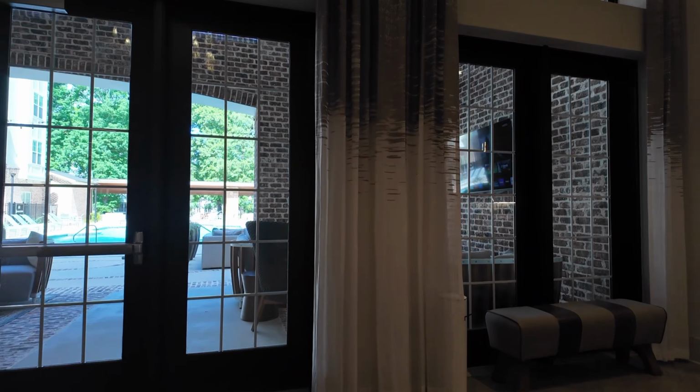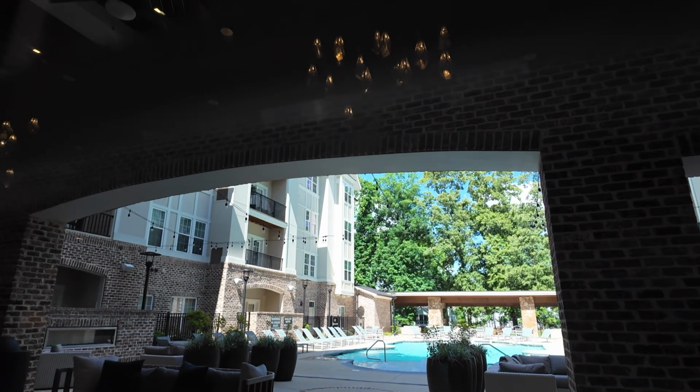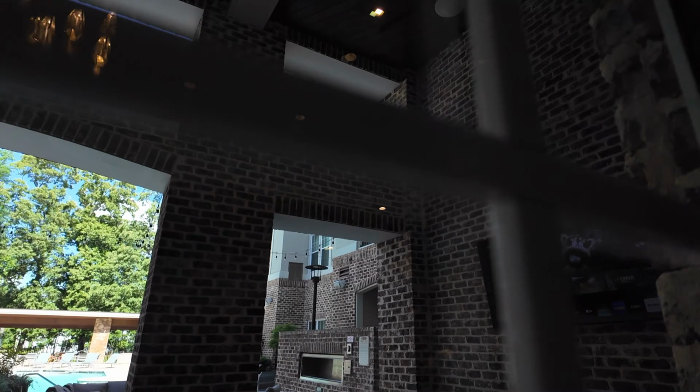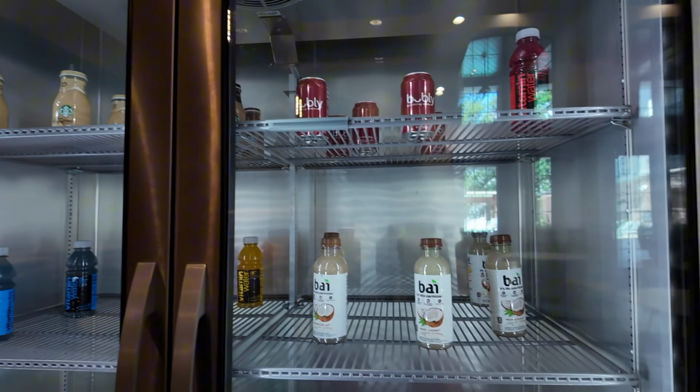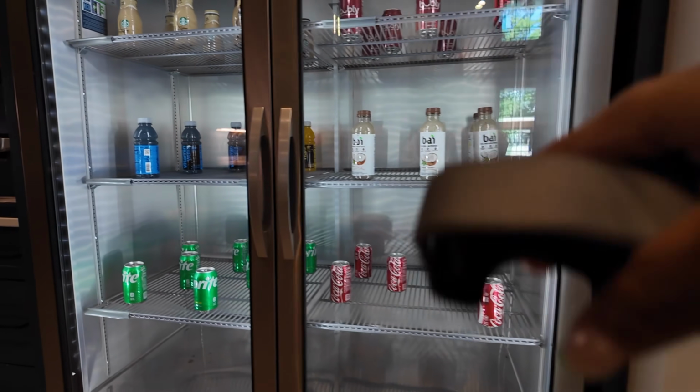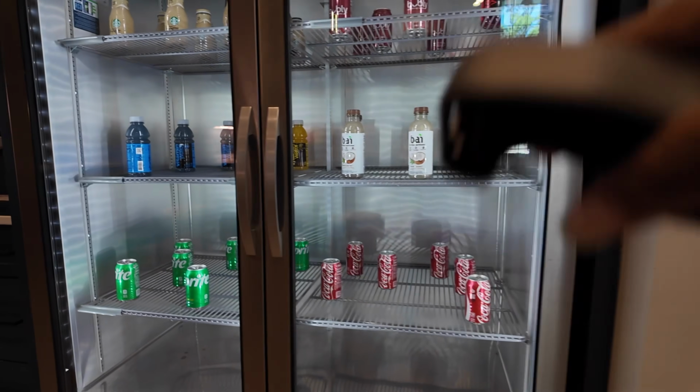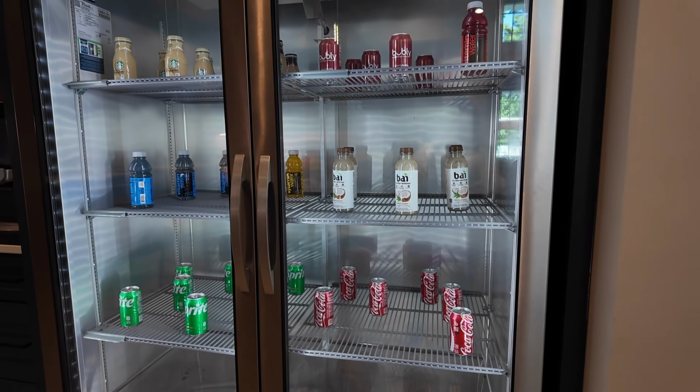Y'all, the pool is still closed. Why? It's a nice day outside as well. But whatever. Let's get some beverages. They never have anything I really need. Like, I don't need a soda. I don't want any of that. And all this is free, by the way. It comes with the apartment.